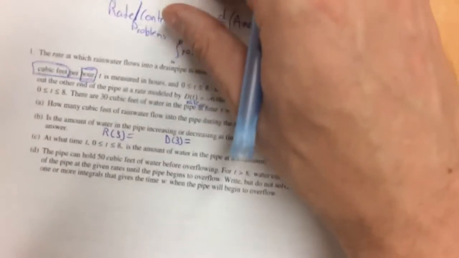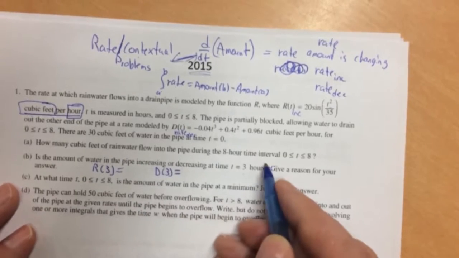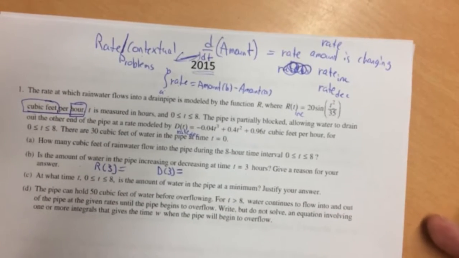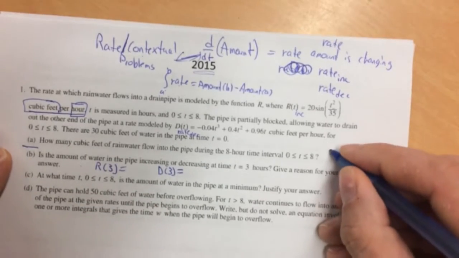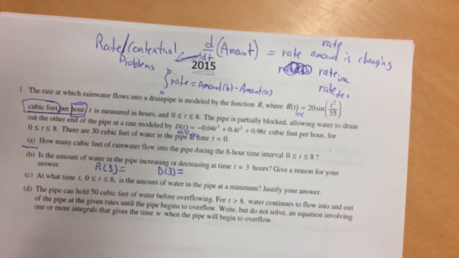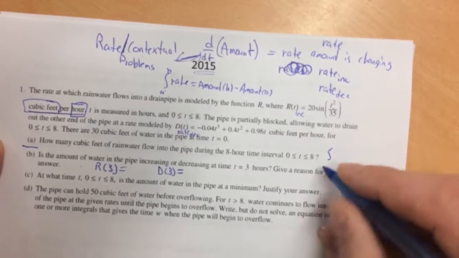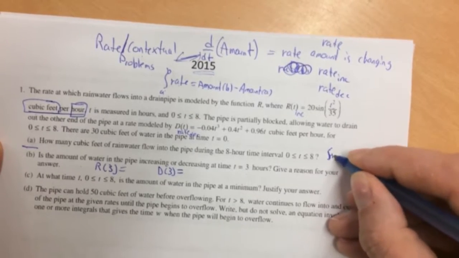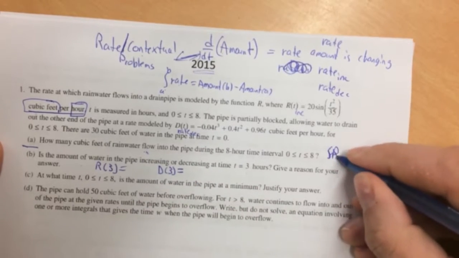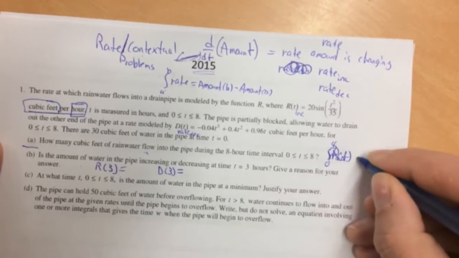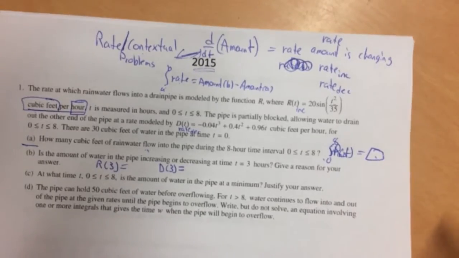Let's look at part A in all three of these problems. How many cubic feet of rainwater flowed into the pipe? Well, that's how much water got added over the course of 8 hours, and this is a direct application of the fundamental theorem of calculus. I call this question the amount of increase and decrease over a certain time. And of course, it's going to be the integral of the rate of increasing, because it's how much it flowed in. In this case, that is r of t from 0 to 8. And you just find that number, and that is the amount. You need to say the integral, and you just type it into your calculator, and it gives the answer.